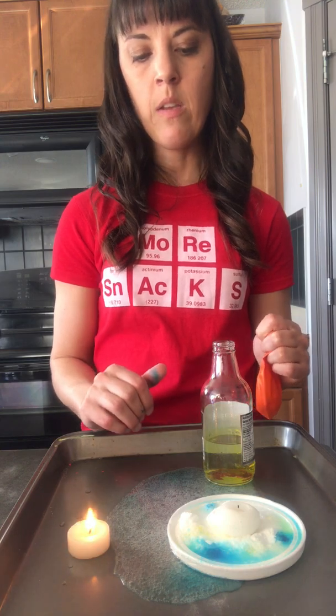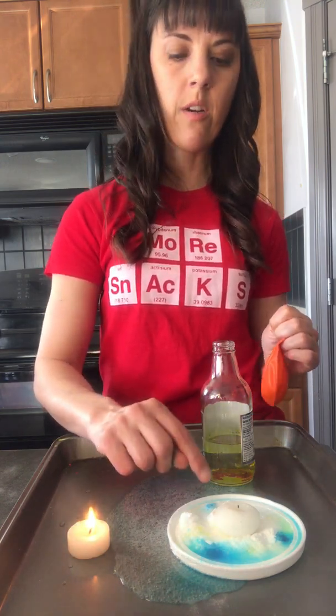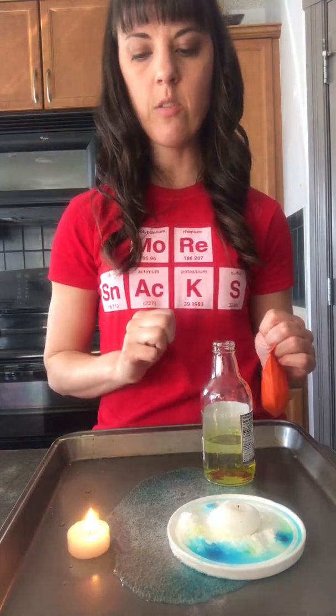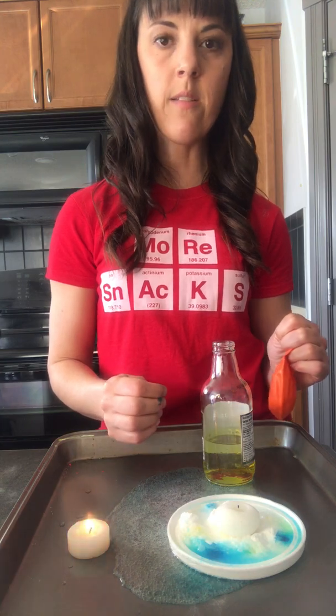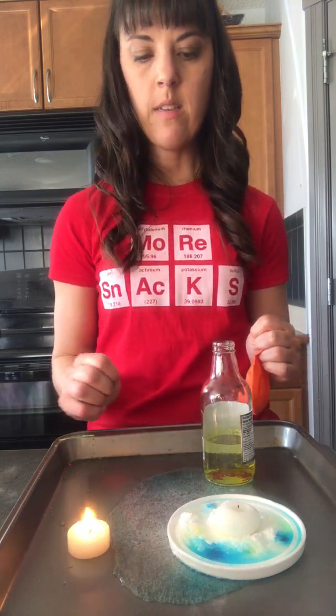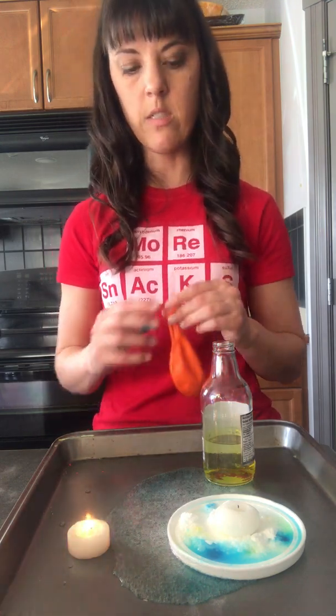Nothing happened here. So our manipulated variable was adding the baking soda and vinegar to get the carbon dioxide to change which air source is being provided to the candle, and then after that our responding variable was that the candle went out.